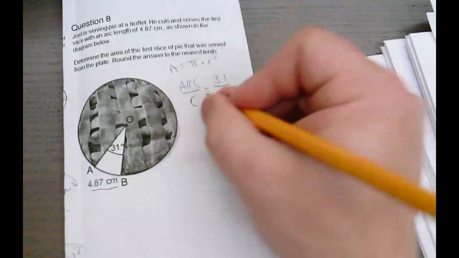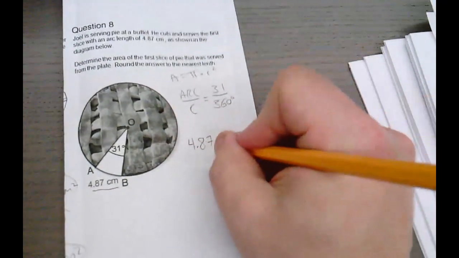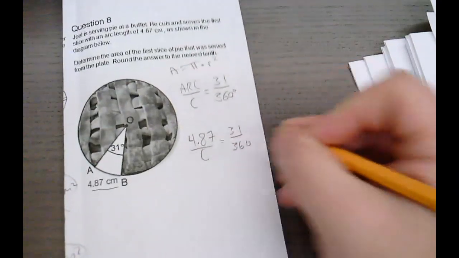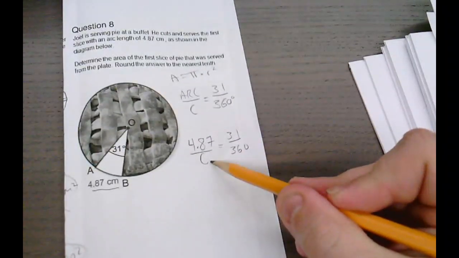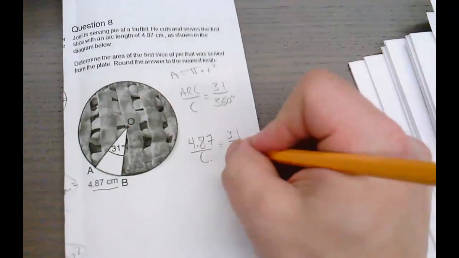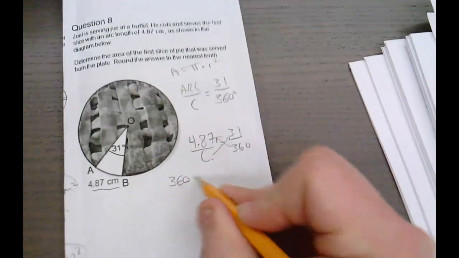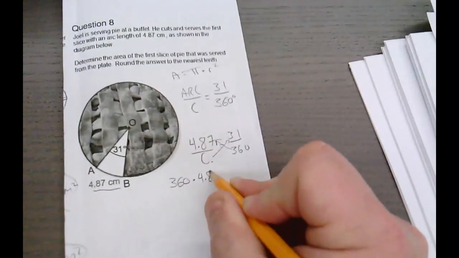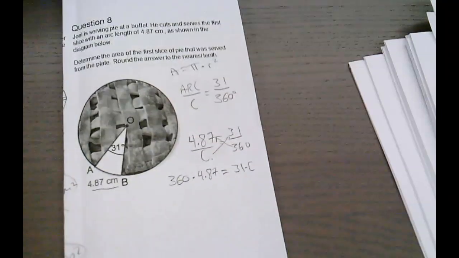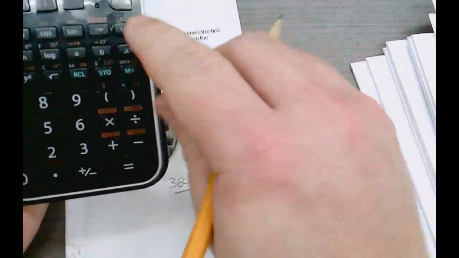Anyways, let's move on. So 4.87 is equal to something, 31 over 360. So here, this is our unknown, the circumference. You can find it because these have a ratio. They're proportional because circles are nice like that. So we got this times that, doing the opposite operation. So 360 times 4.87 is equal to 31 C's. So the multiplication in between there, and then we go divided by 31, and that'll give us an answer.